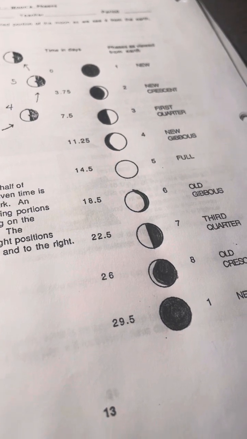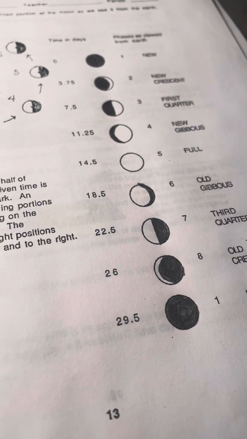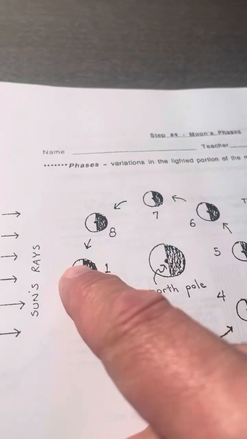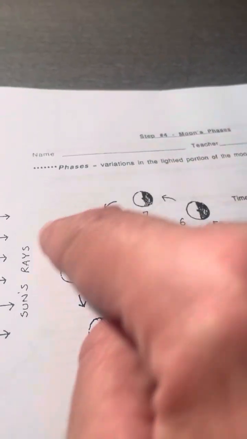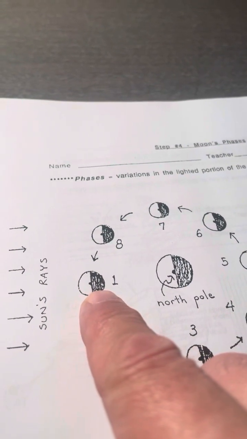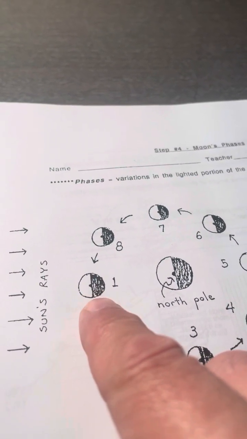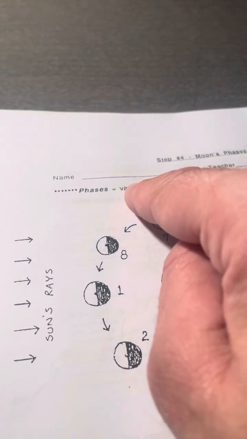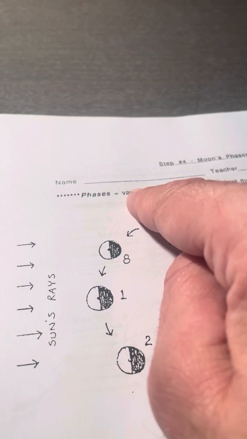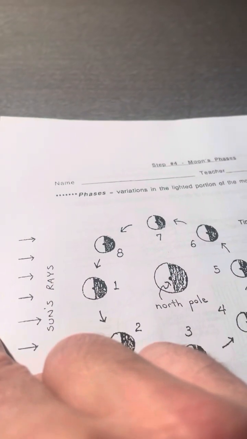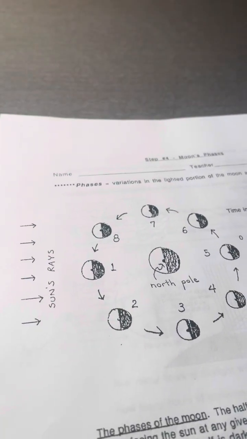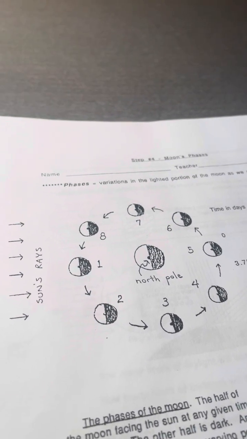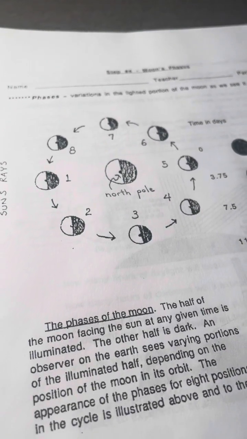Here's the funniest thing. It takes about 29 and a half days for us to go through all the phases. The truth is, for the moon to go all the way around, one complete revolution around us, only takes 27 days. But something else happens in those 27 days. The Earth has moved a little bit around the sun. So it takes a couple more days before all three things line up. It really only takes 27 and a half days for the moon to go around us. But since the Earth's moved, we need 29 and a half days for everything to line up.